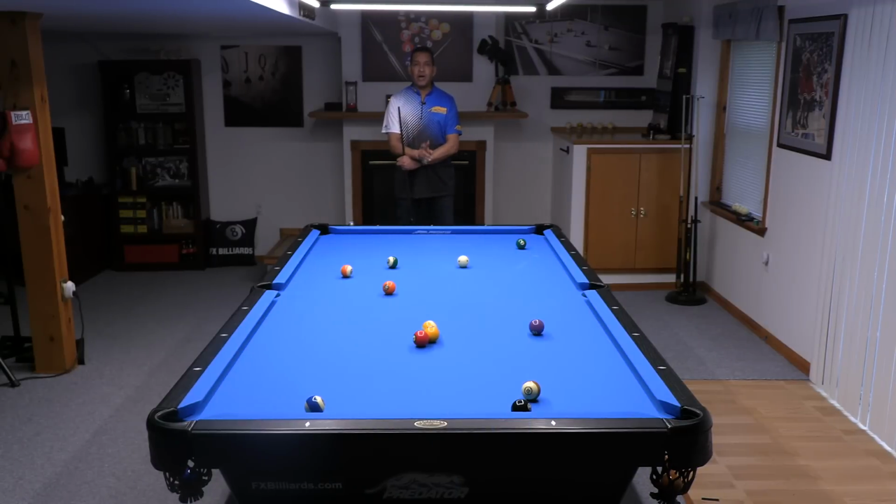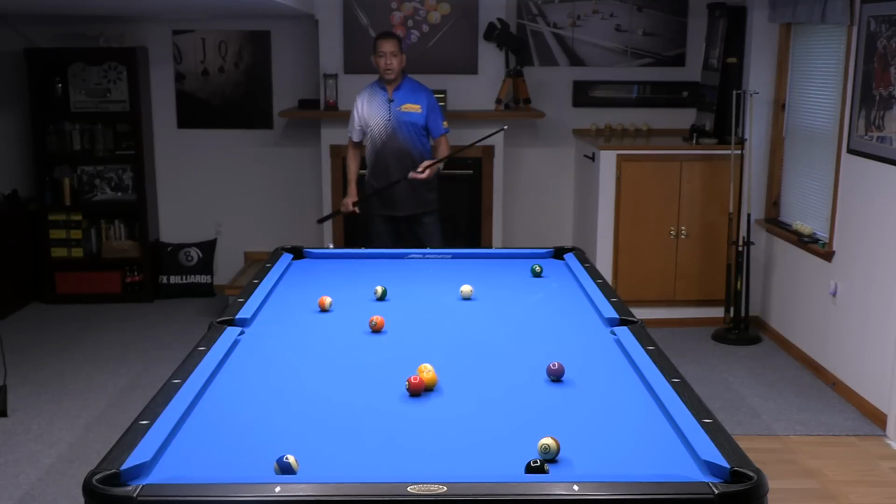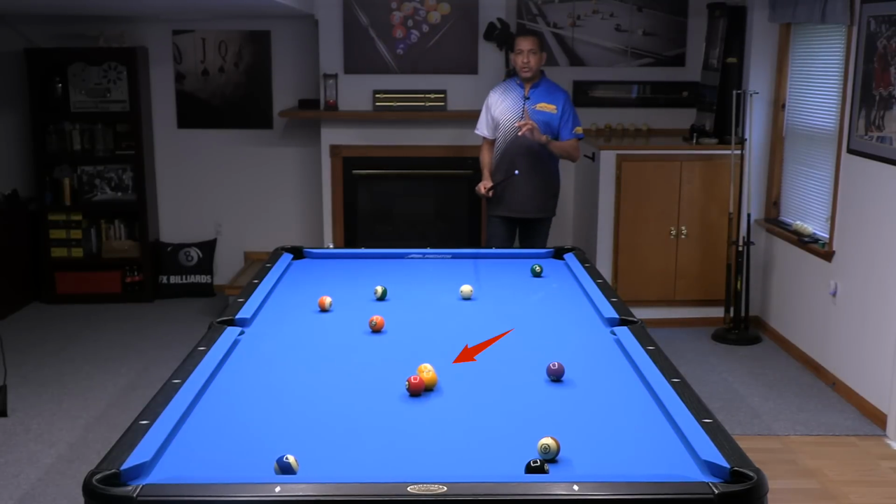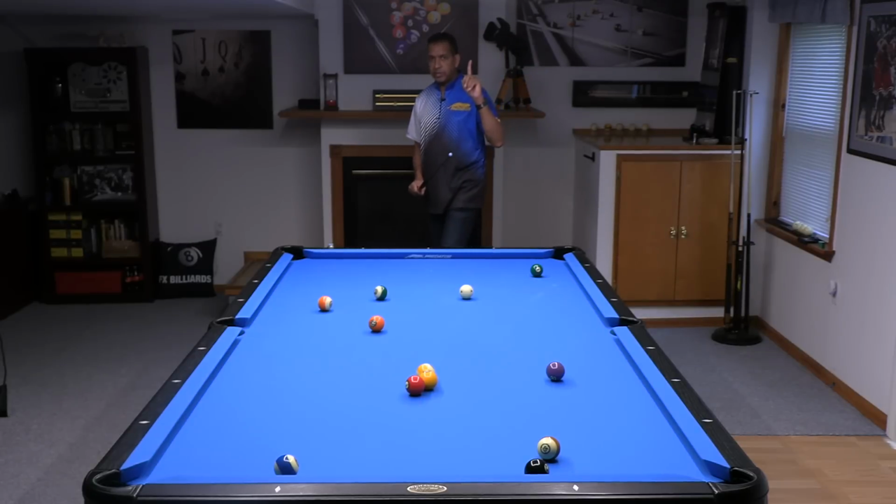Now, the key reason why you need to develop the skill of analyzing clusters is because once you learn to break up clusters, you do not want to use those techniques when you don't need to. So I'll give you an example. We're on the solid balls. I have a cluster here.